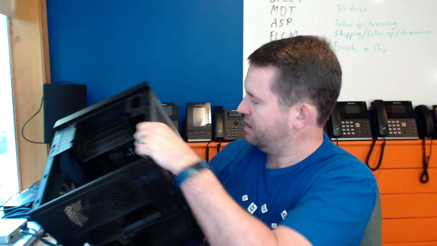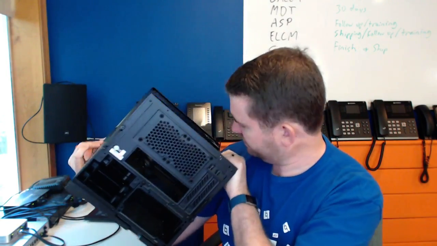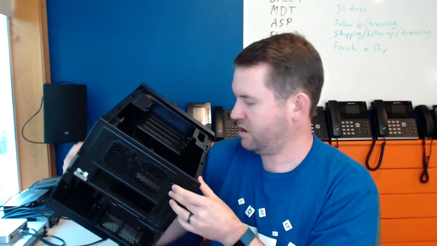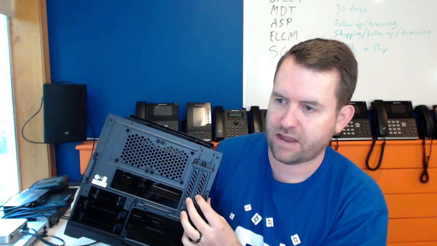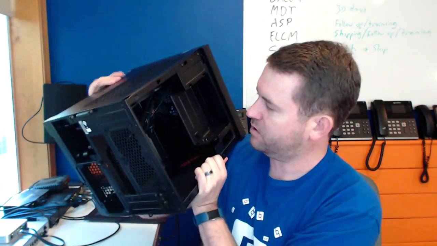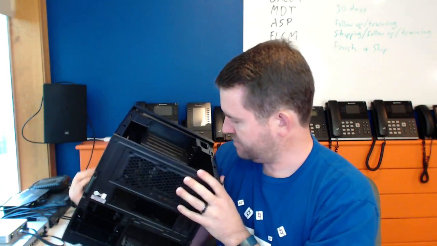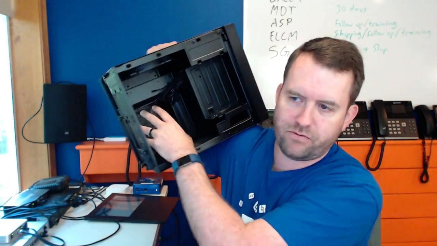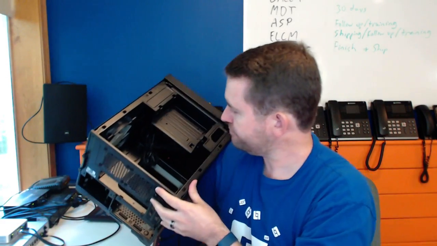And from what I understand, this has room on the side here for a full-size graphics card. And I think you can replace the front fan and fit a full radiator in here as well if you wanted to. So this is a really awesome small form factor case. And then here, of course, the micro ITX motherboard fits right there.